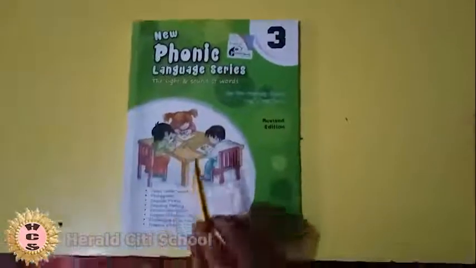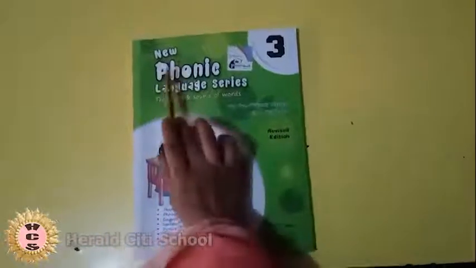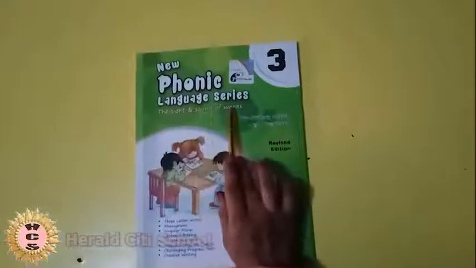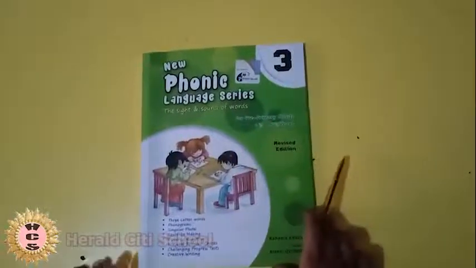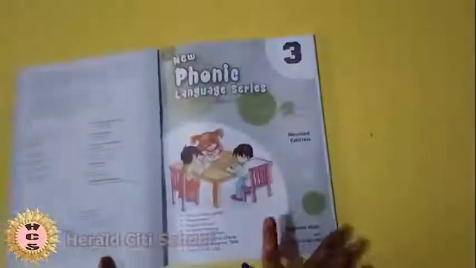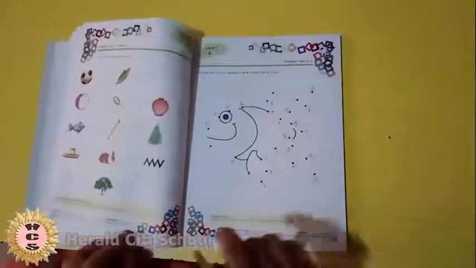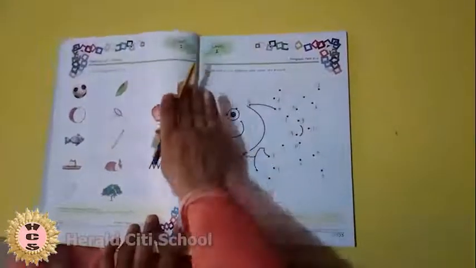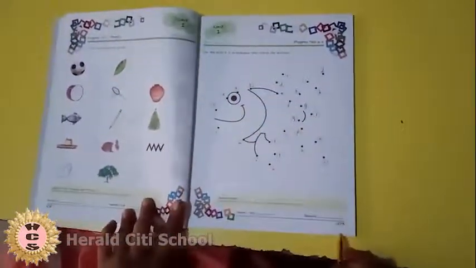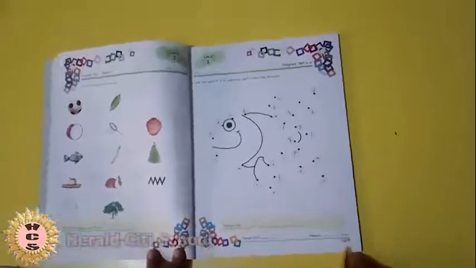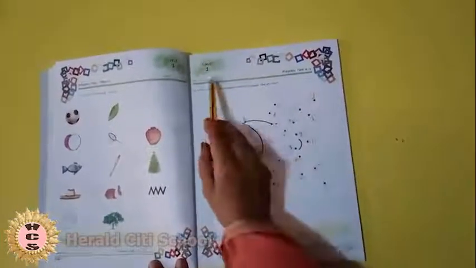Now children, this is your new phonic language series 3. Now open your book. Children, open the page number 3. Open the page number 3 and unit number 1.